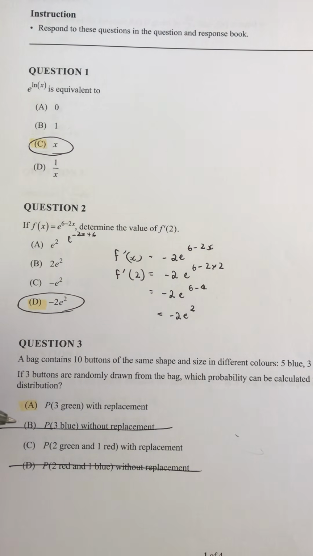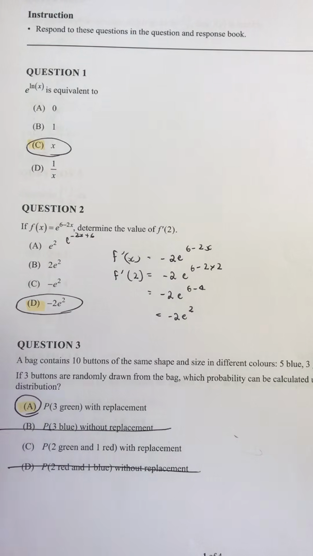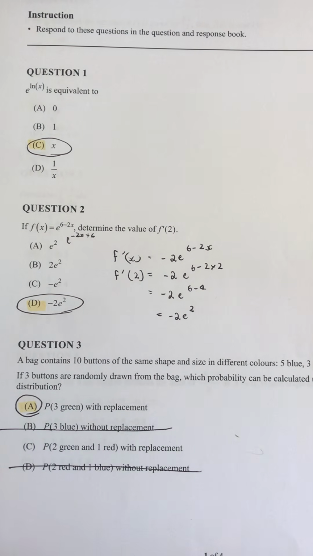So a little bit of thought going behind there: if it's the 3 green, then I guess you're assuming your success is green and your failure is not green. If we've got 2 green and 1 red, then that's really not going to work for a binomial, and you would have to make a lot of assumptions as to how that was going to work with success and failure. So A is the answer there, assuming that you've got green is your success and not green is the failure, so that would be the blue and the red.